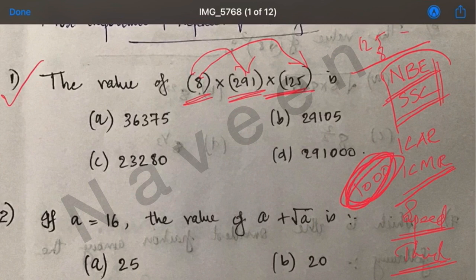So that's how. When you have something ending with 10 or 5, you are lucky. The multiplication is going to be somewhat easier. So 1000. So what is the remaining? 291 is there, right? 291 into 1000. So what is the answer? Answer is option D, 291000.